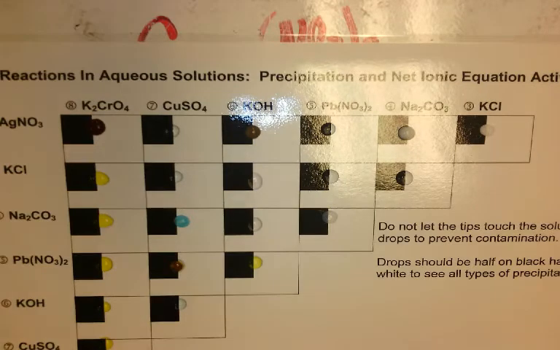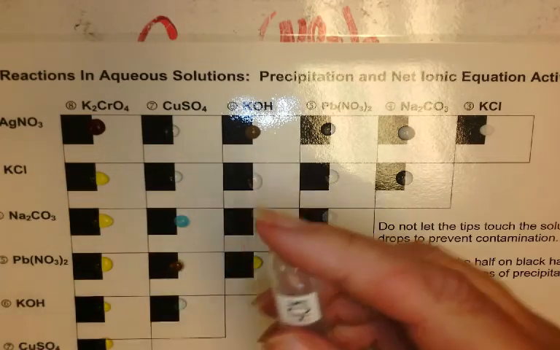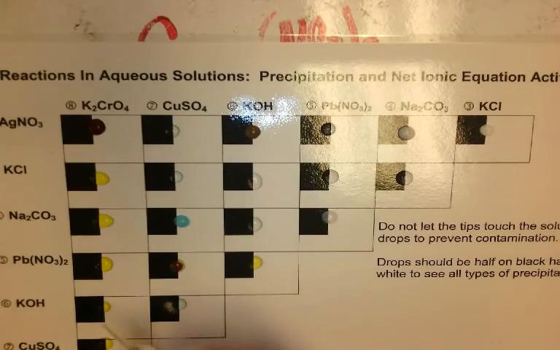Okay, now we are on potassium hydroxide. Let's see where I am. Potassium hydroxide. What did you put in your data table that you thought would happen here? Is this working out according to the first data table that you wrote? So potassium hydroxide and potassium chromate. You have no precipitate.